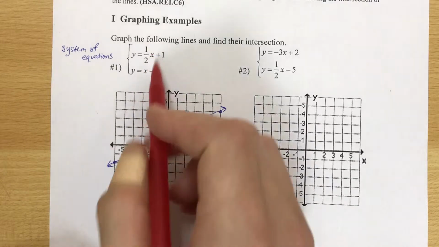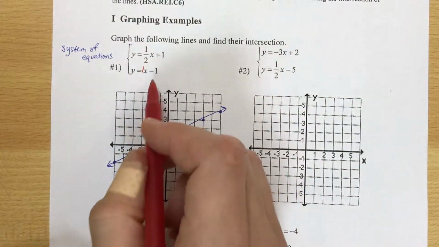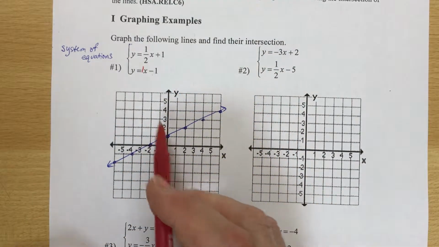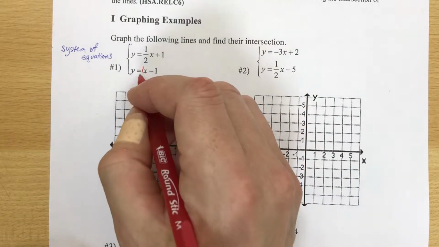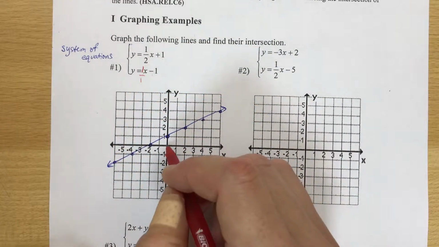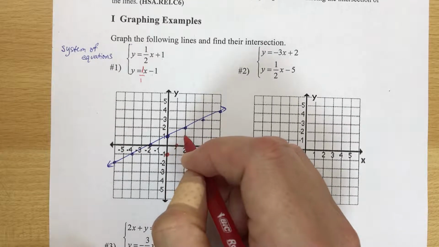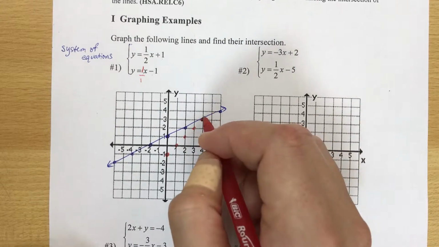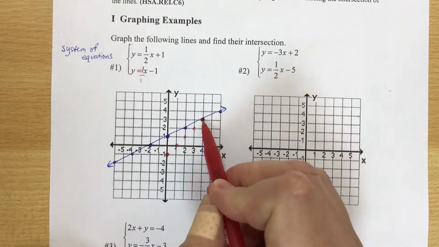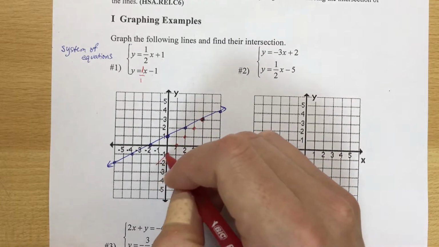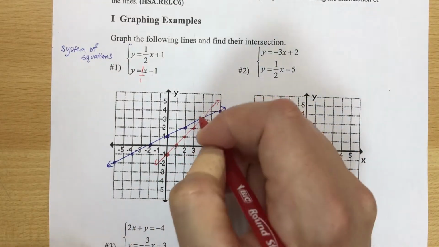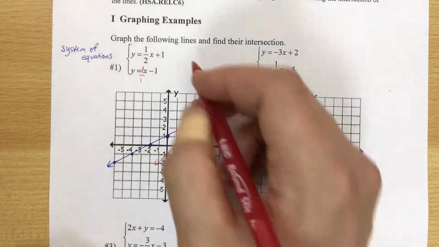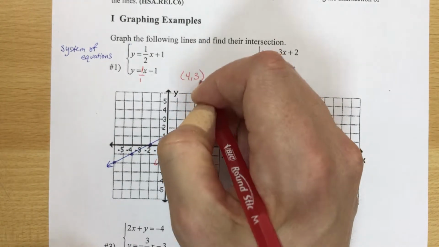Okay, now the second line here, I'm going to put a 1 in front of x. -1 is the y-intercept. So here's -1 on the y-axis. And the slope here is 1/1. So I'm going to rise 1, run 1, rise 1, run 1. And I keep going, and what happens, notice that I have the same point twice. The same point is on both lines. So if I draw this, we can see that the two lines intersect right there. And the coordinates of that point are 4, 3.